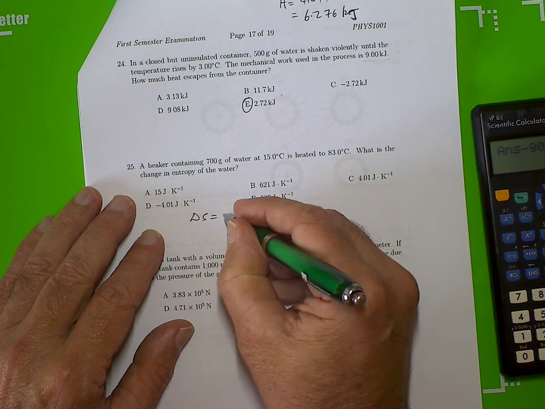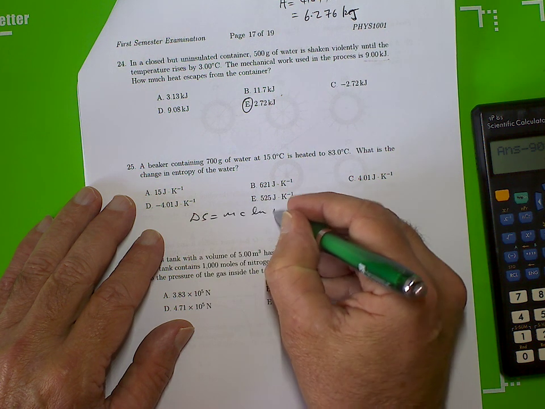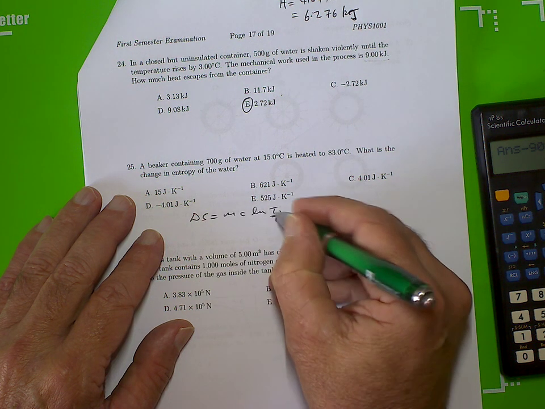Delta S equals M C logarithm T2 over T1.